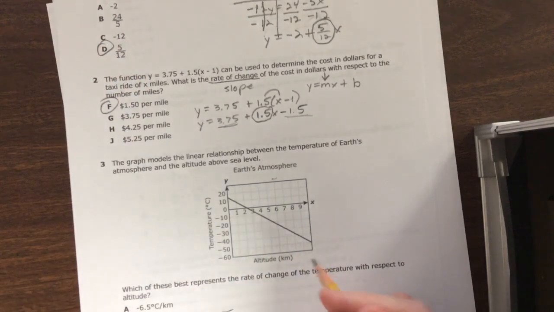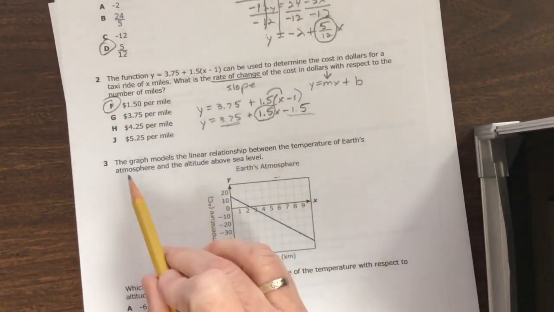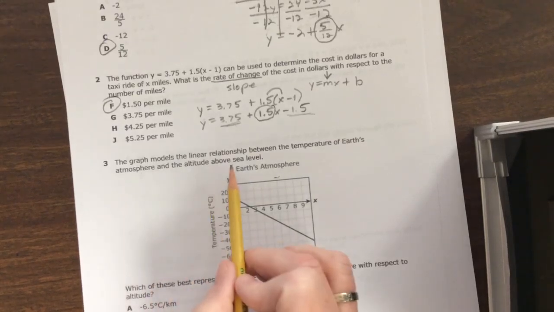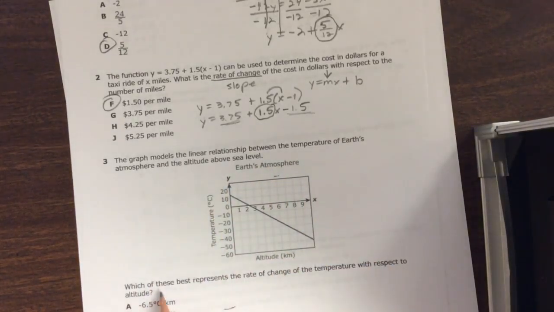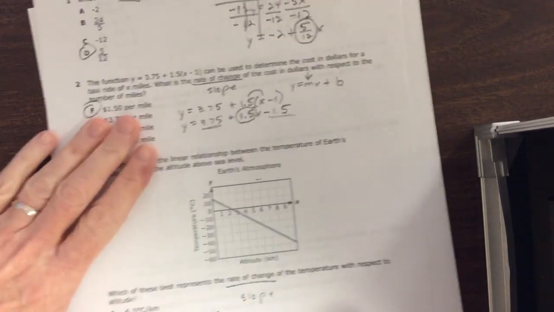Number 3. The graph models the linear relationship between the temperature of Earth's atmosphere and the altitude above the sea. Which of these best represents the rate of change, that again is another word for slope, of the temperature with respect to the altitude? Okay, well, what is the rate of change? What is happening? You can do this 2 ways.